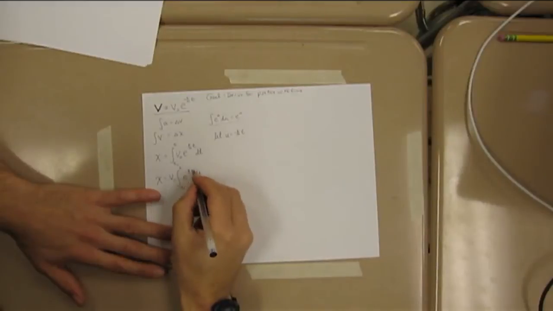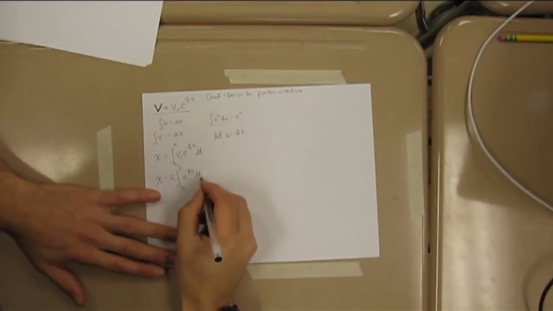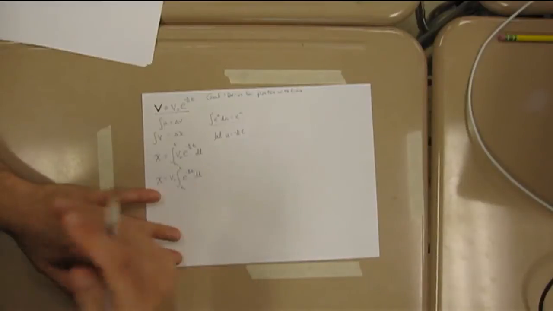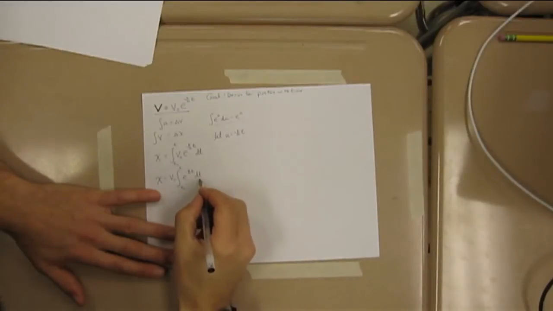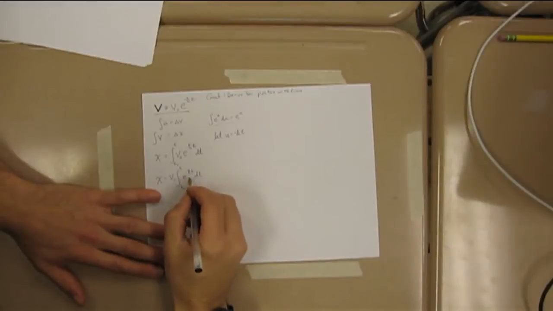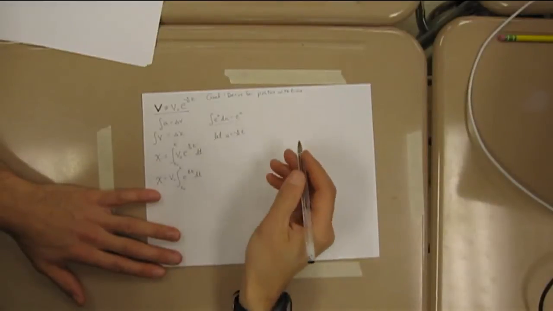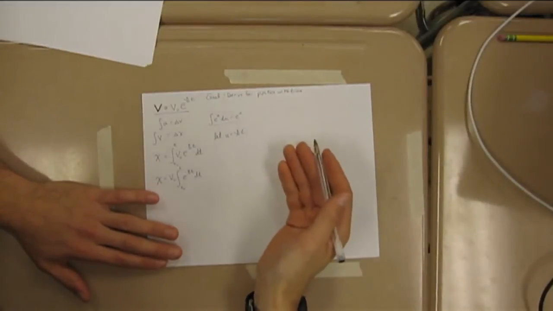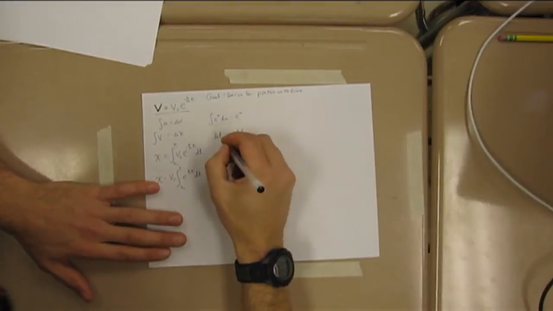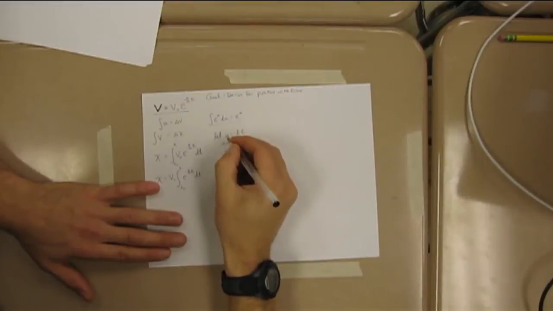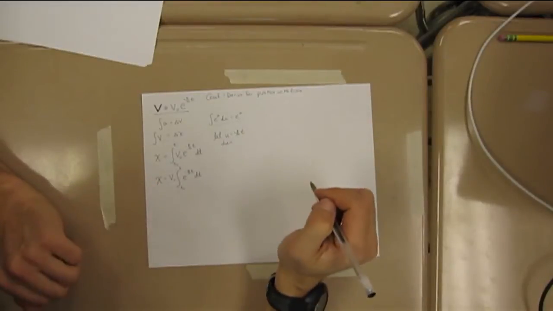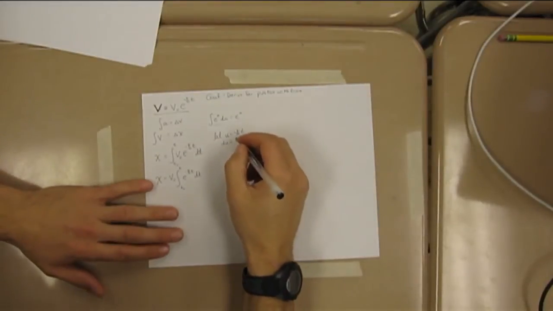And now, if that's u, then all I need to do is replace this dt with a du. And if this is now a du, and that's a u, then it's in the form of e to the u du. Well, how are we going to get a du? Well, du is the derivative of u. And if we have u, let's just take the derivative of u.